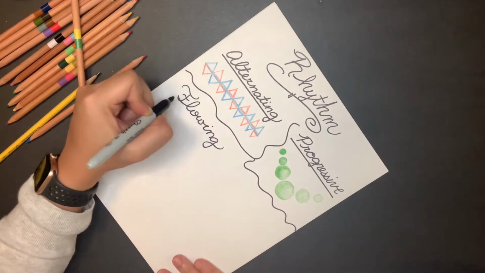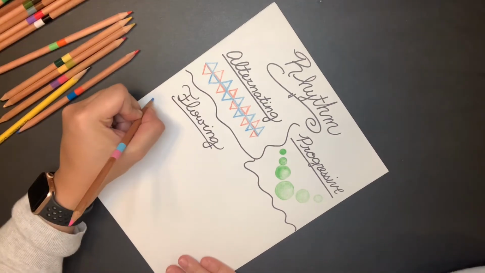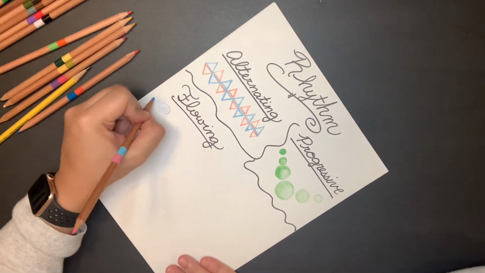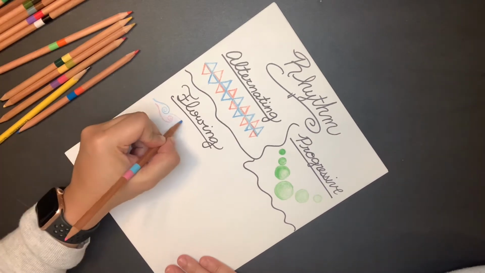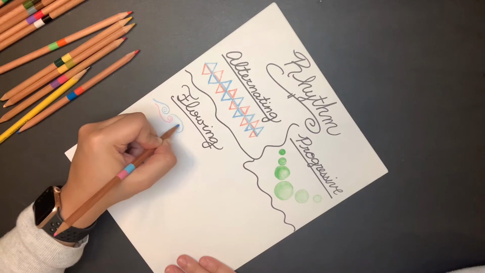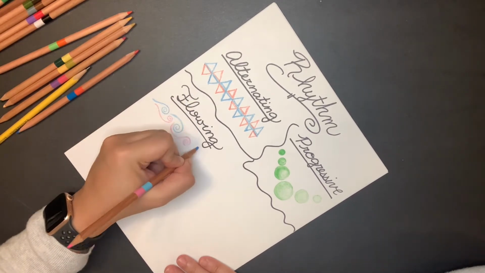Flowing elements. Flowing is when we use curving and organic elements that change direction, twist, and bend in a natural pattern. Here I use swirling spiral lines and teardrop organic shapes with a pattern of light colors to show soft, flowing movement.